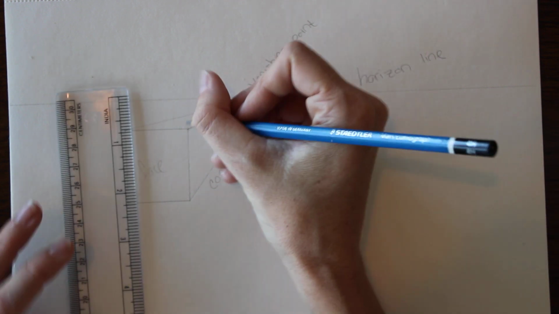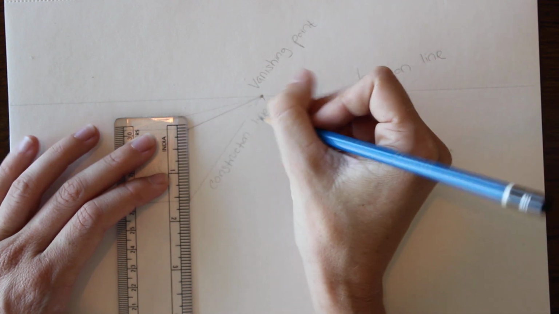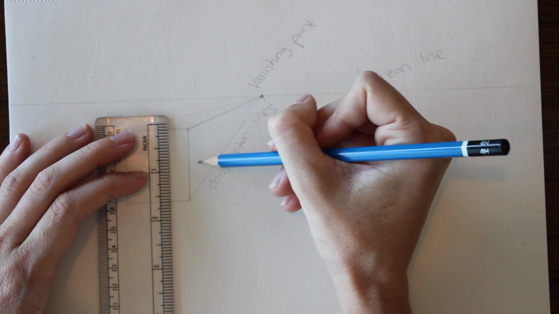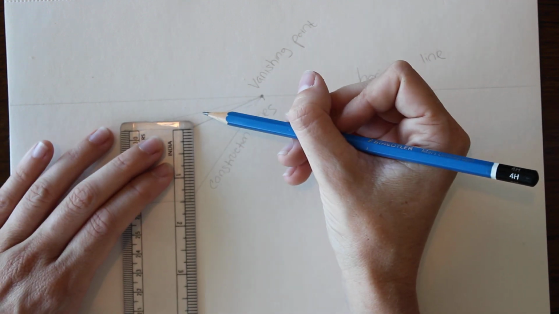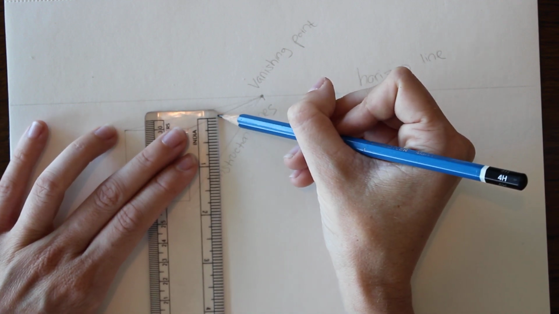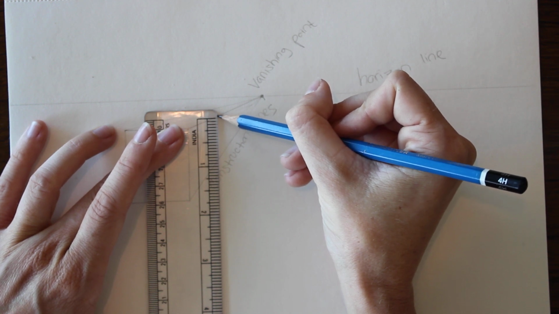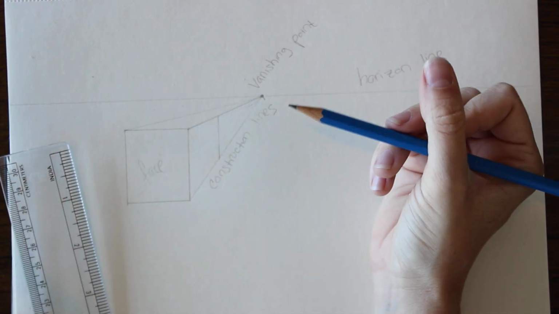So I have this line here. I want to draw a parallel line to this somewhere along this. I'm going to line my ruler up with the line and drag it along until I'm happy. There we go. You really want to try to keep your ruler at the same angle so that your line is parallel. See?